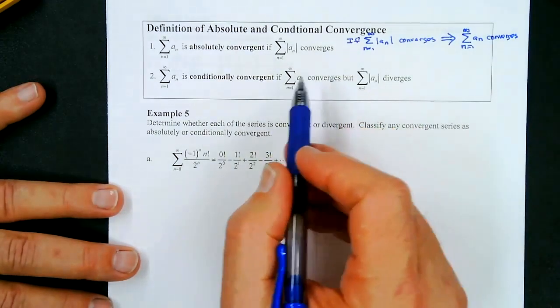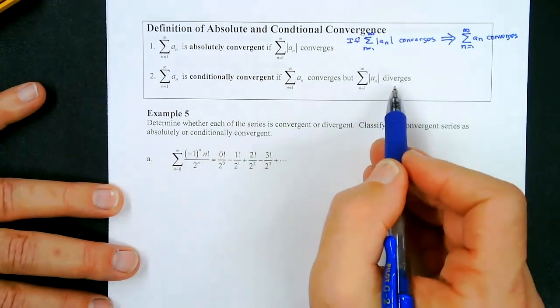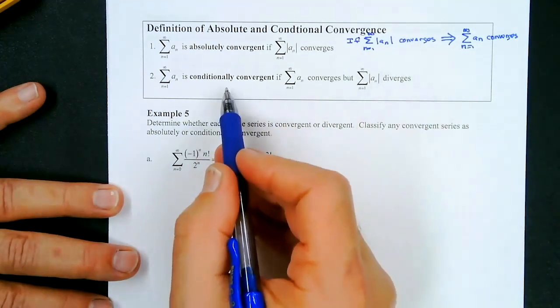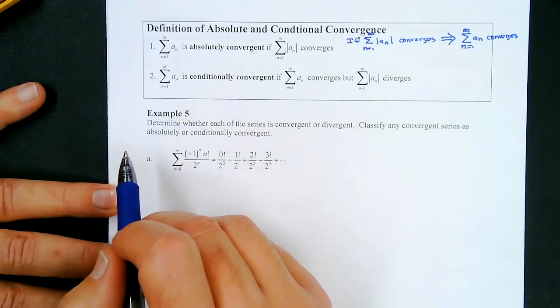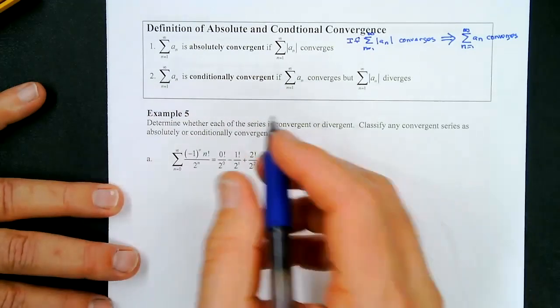And then this one says, if this one converges, but the absolute value one diverges, then we would say it's conditionally convergent, okay? And if they both diverge, then it's just divergent, okay? We don't have that, all right?